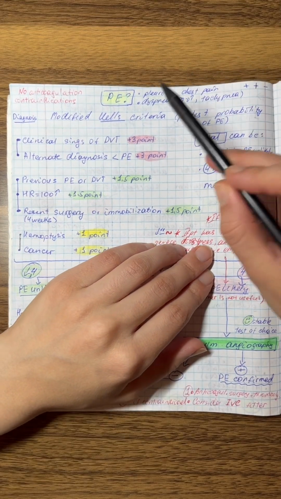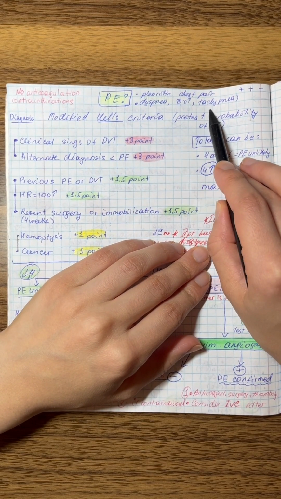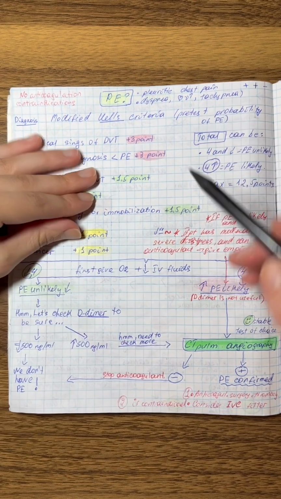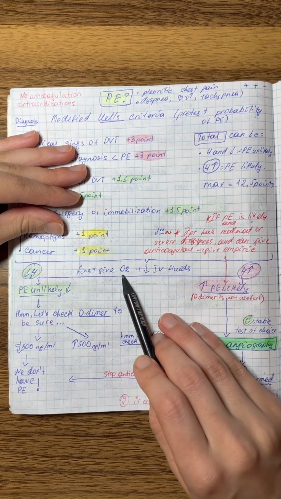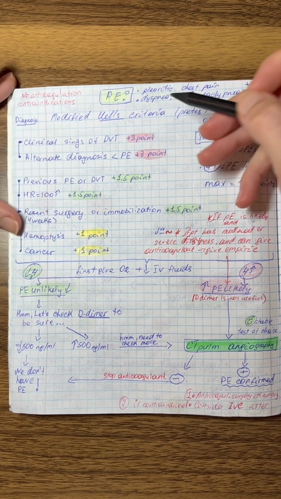When patients present with pleuritic chest pain, dyspnea, tachycardia, and tachypnea, we suspect pulmonary embolism. If we're going forward and trying to diagnose, we need to stabilize the patient with oxygen and IV fluids. Next step is to evaluate for absolute contraindications to anticoagulation. Here we see the management when we have no anticoagulation contraindication.